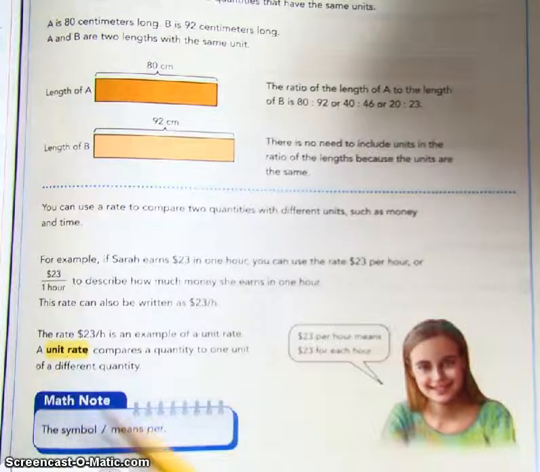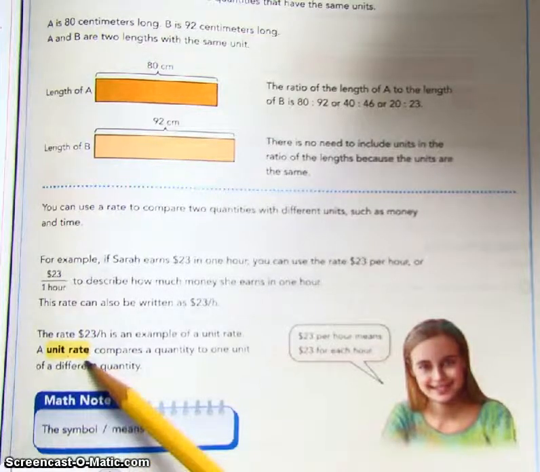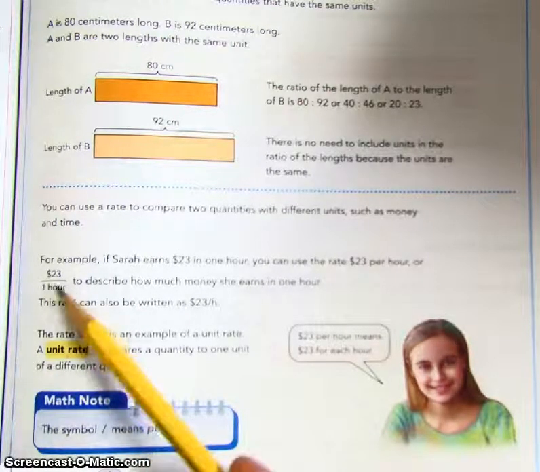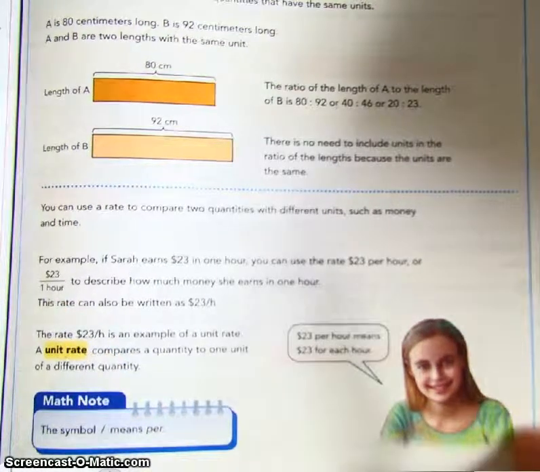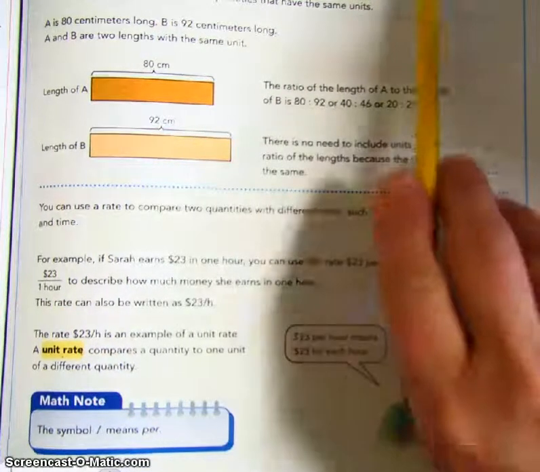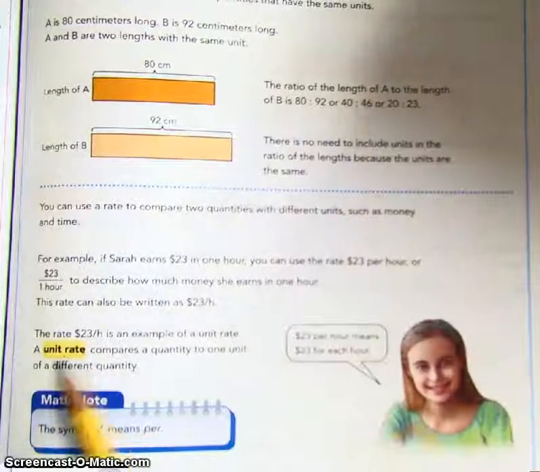mile, and that would make it a unit rate because we're only talking about 1 mile, just like we're talking about 1 hour. So hopefully that makes sense to you. So we're going to turn the page. You should have the definition for rate and unit rate written down there. And we're going to go over here to page 160 to our guided practice.